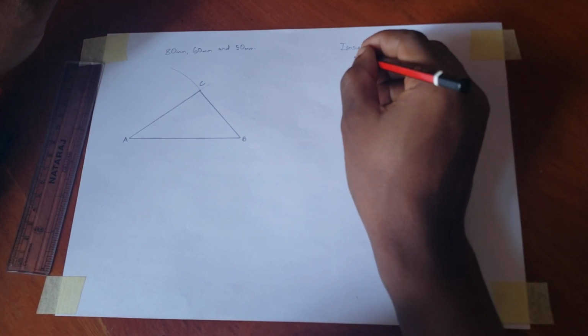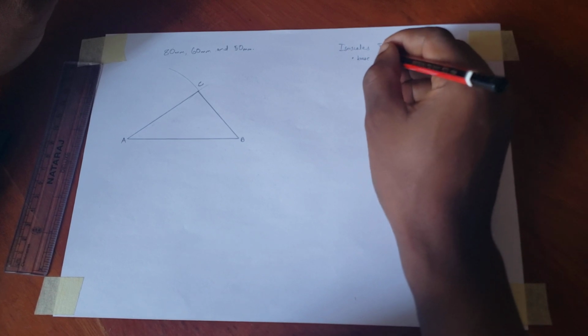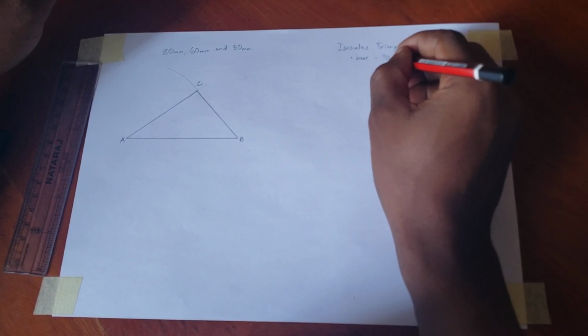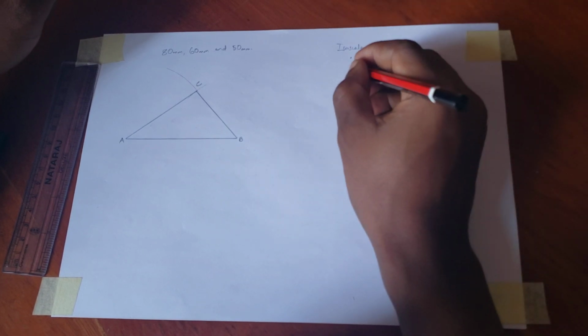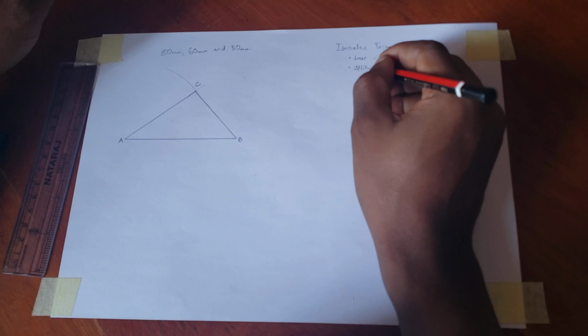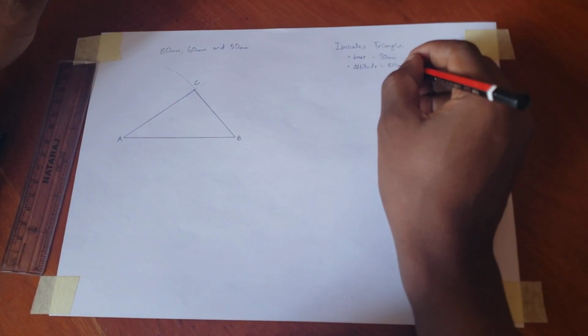Let's assume the base is equal to 70 millimeters and the altitude equals 50 millimeters.